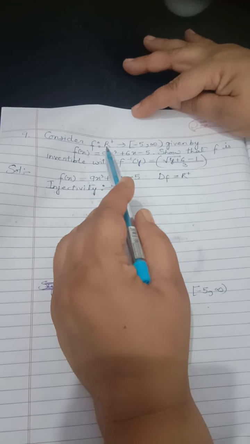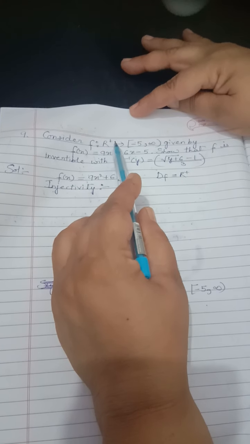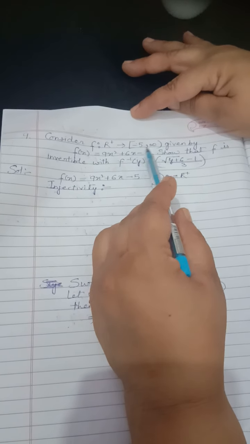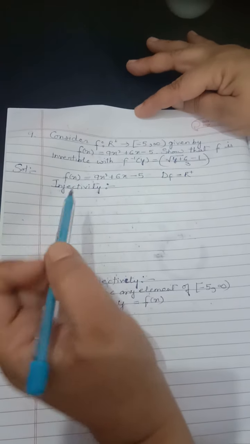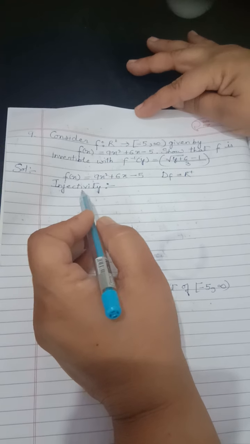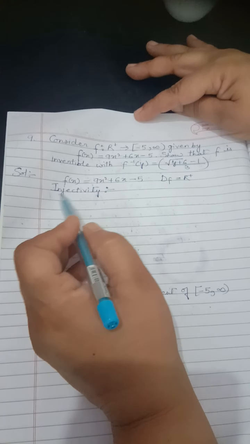As the function is from the set of positive real numbers to [-5, infinity), this is the domain and this is the codomain. For the first step, we have to show that it is one-one, or injectivity.